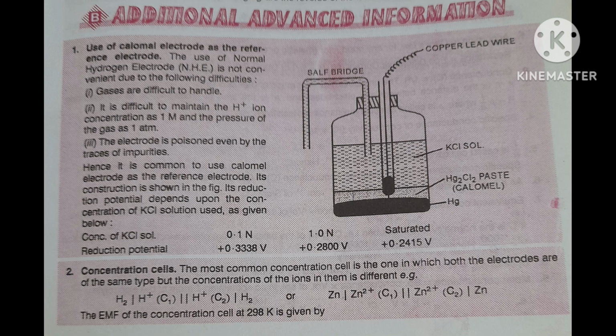Both sides you write the same electrode. Means H2 oblique H plus. H2 oblique H plus, that is the one electrode. Other electrode means H plus oblique H2 gas.